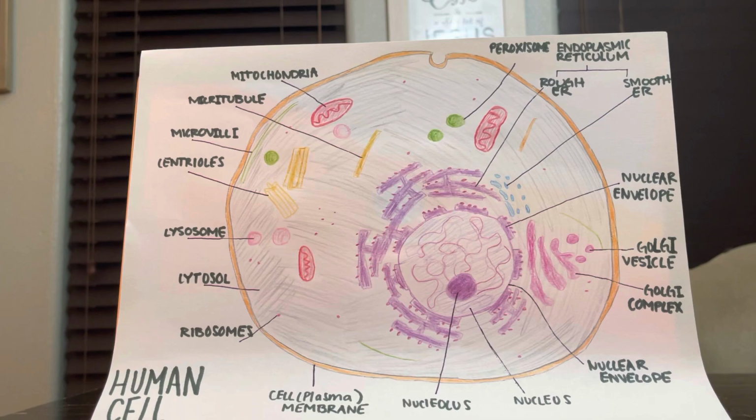Cytosol is fluid found inside the cell and is also known as intracellular fluid. Ribosomes are small organelles that are produced by the nucleolus of the nucleus. They're found in large numbers on the rough ER. They read genetic material and produce peptides and proteins based on the specific segment of DNA code that is read.